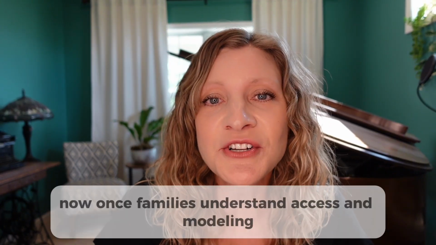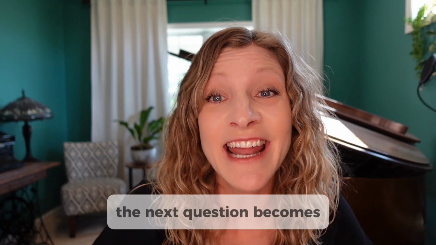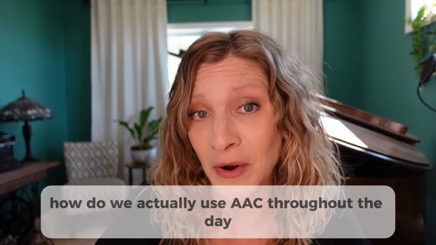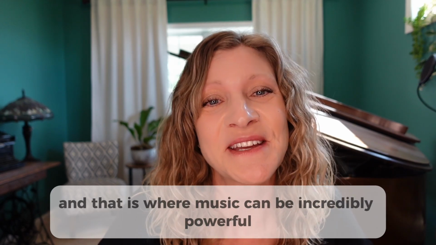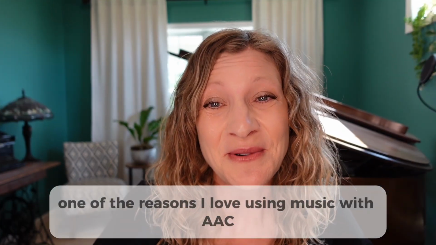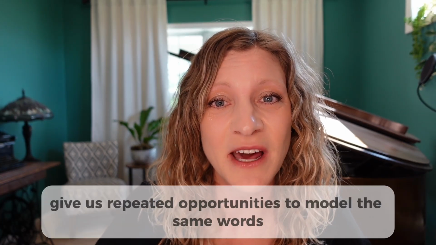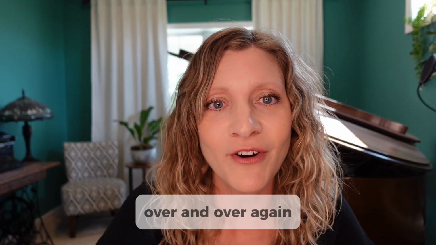Now, once families understand access and modeling, the next question becomes, how do we actually use AAC throughout the day? And that is where music can be incredibly powerful. One of the reasons I love using music with AAC is that songs naturally give us repeated opportunities to model the same words over and over again.